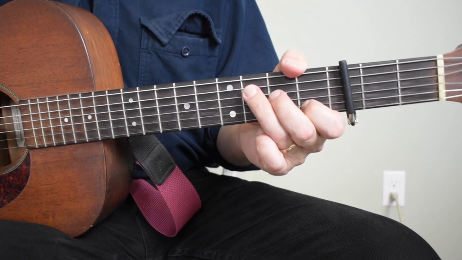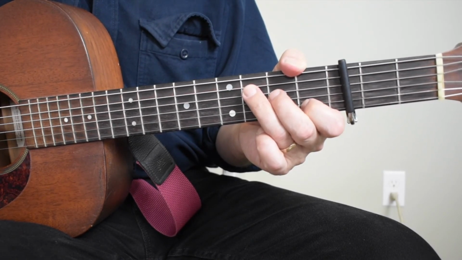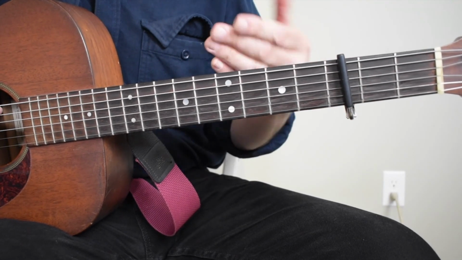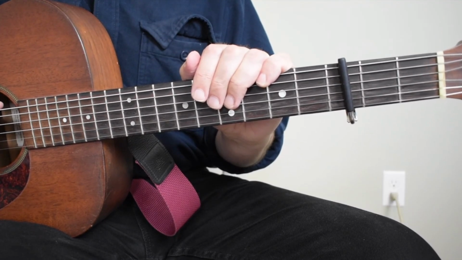I think that about covers it as far as the basic capo skills you're going to want to have. So I hope you enjoy using the capo as a tool to kind of expand your abilities on the guitar.